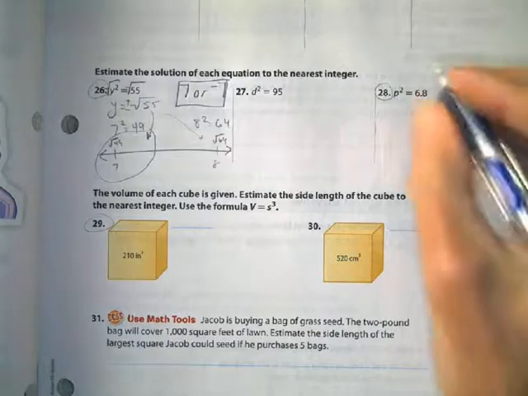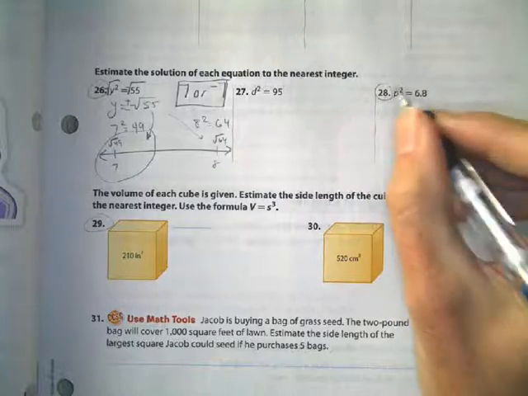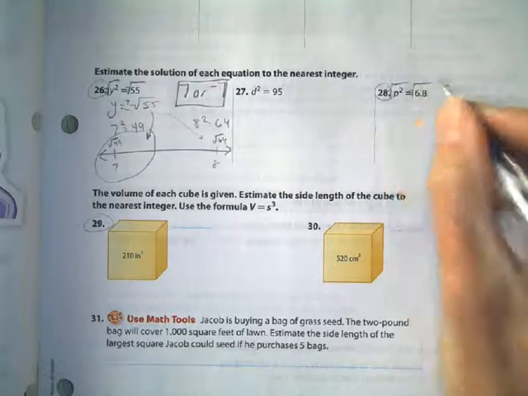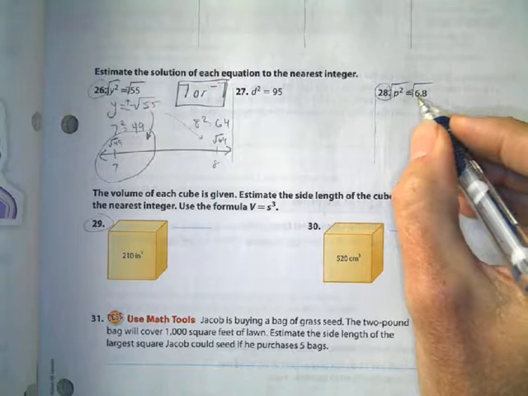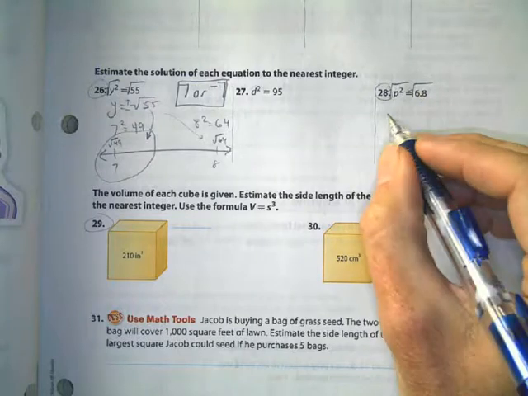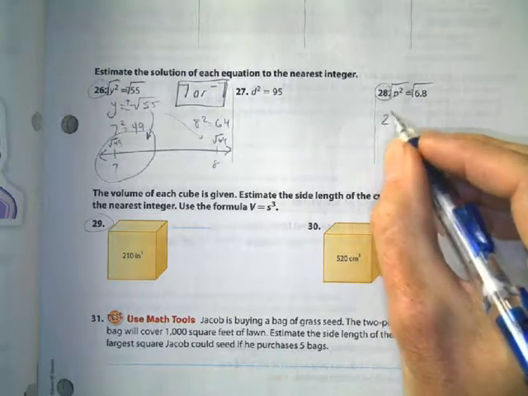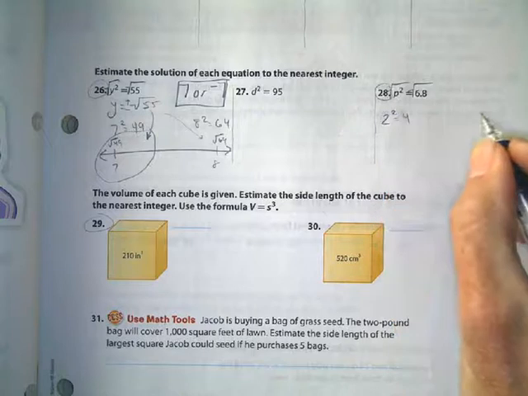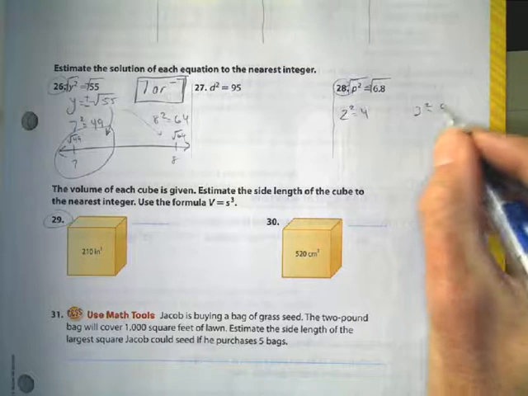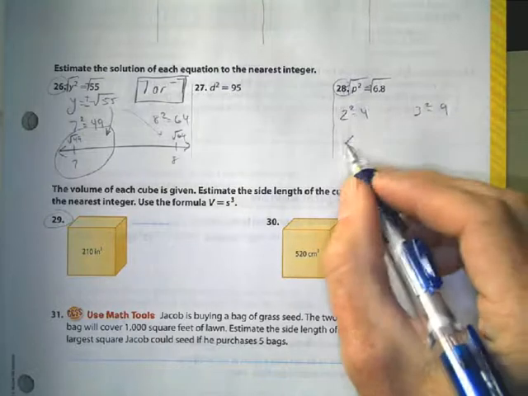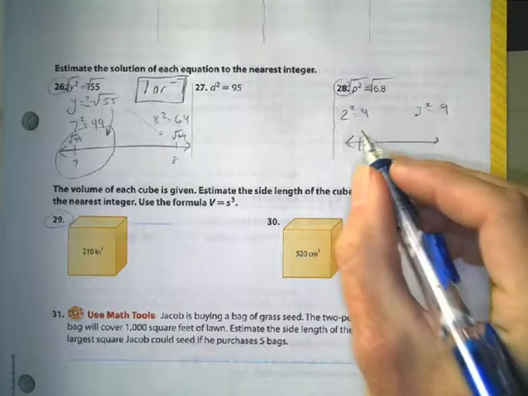Let's take a look next door at number 28. Again, same idea. I'm going to take the square root of both sides. And remember, this is the square root of 6.8. So, what do I know about my numbers? I know that 2 squared is 4, and I know that 3 squared is 9. And 6.8 is somewhere in between those.